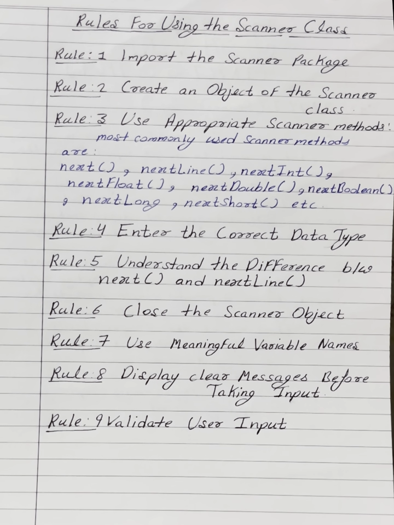As you know, Scanner class provides different methods for reading different types of data, and each method is designed to accept a specific data type. Therefore, you should always use the methods that match the type of input expected from the user.